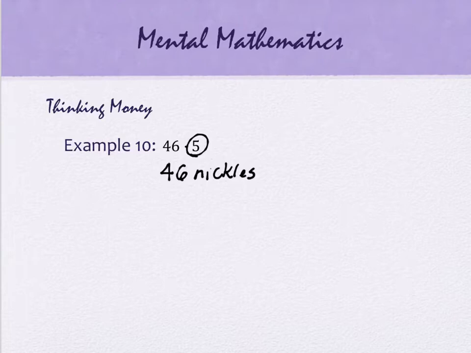Everybody good so far? And multiply by 5 is like having a nickel's worth of value. And the question you're asking yourself is, well, how much money is this really going to be, right? Well, how does that help you? The reason it helps you is because nickels are not so very easy to actually work with, since it's multiplication by 5. Dimes are really nice.